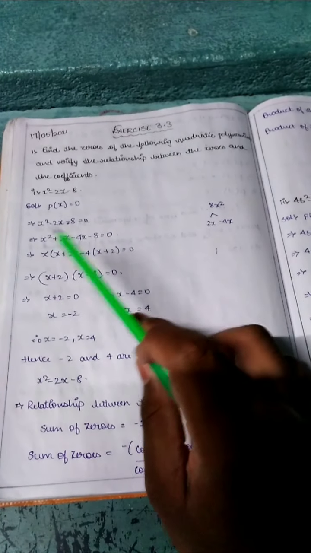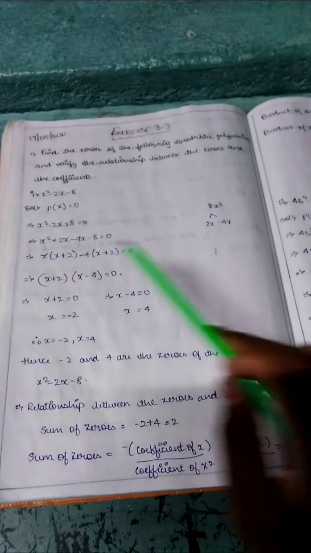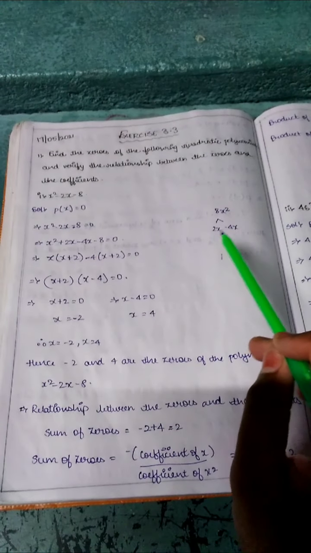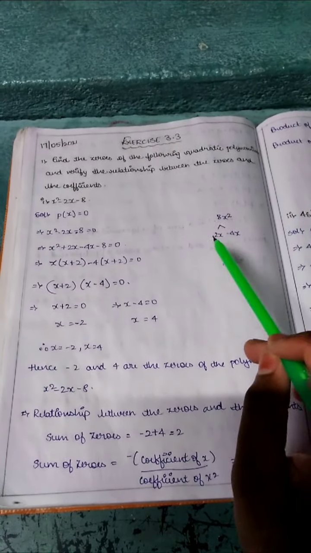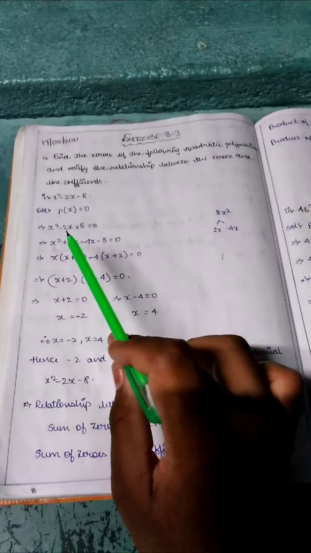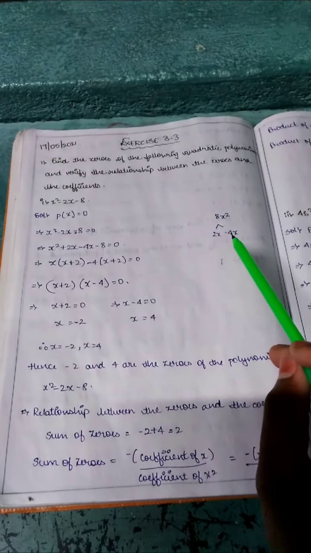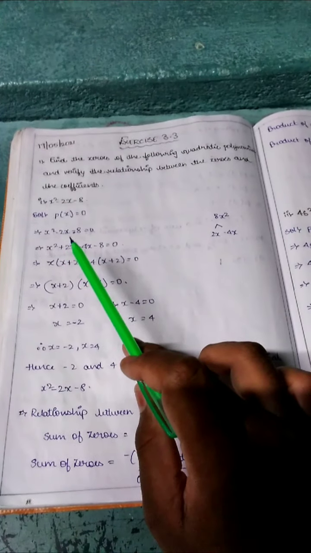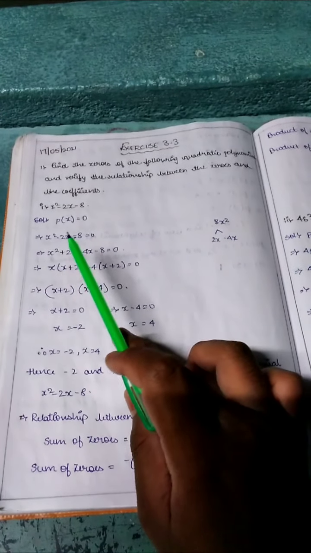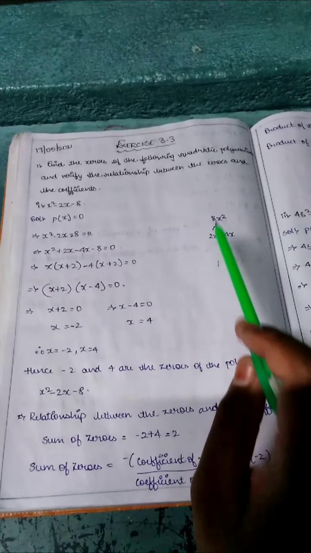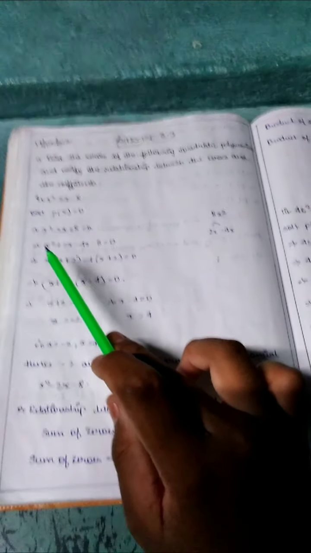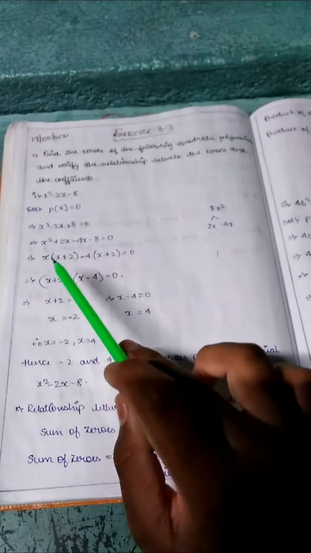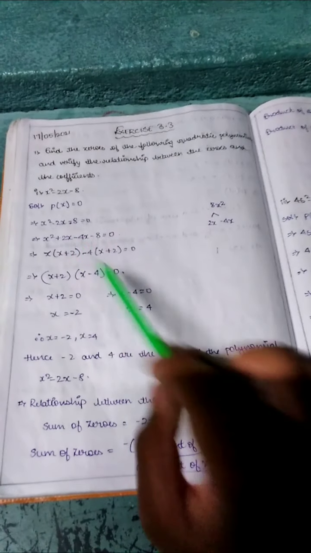When we multiply 8 into x square, we'll get 8x square, which can be split as 2x into minus 4x. Minus 4 plus 2 means we'll get minus 2x. So we should get this term when we multiply. So we'll get x square plus 2x minus 4x minus 8 equals 0. In the place of minus 2x, we'll write plus 2x minus 4x.